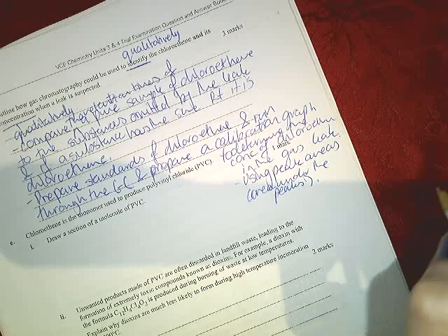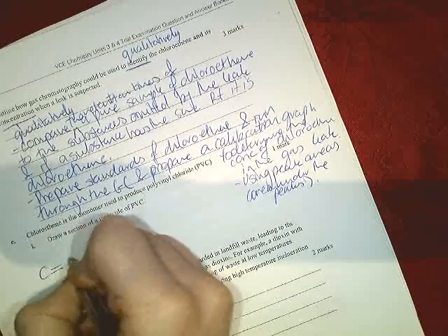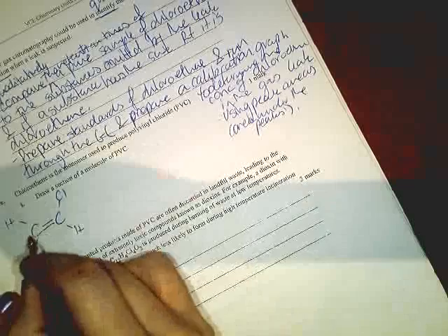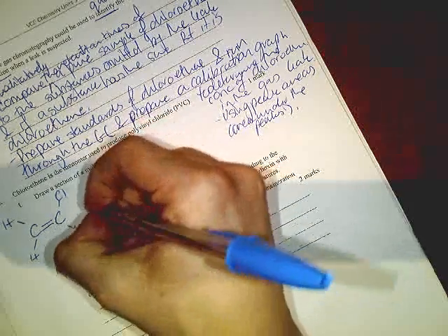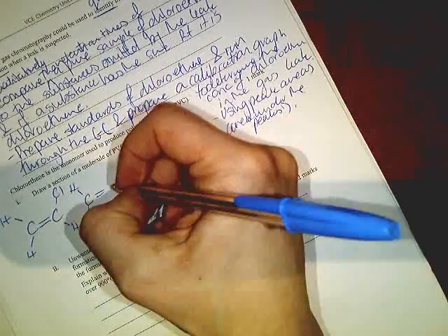Chloroethene is the monomer used to produce polyvinyl chloride. Okay, so we have chloroethene, and if you forget what that looks like, that's dichloroethene. It's a monomer, so you can't really stuff it up. We have chlorine here. You should know what chloroethene looks like anyway, but they tell you the formula for it. So if these two join together, draw a section of it.